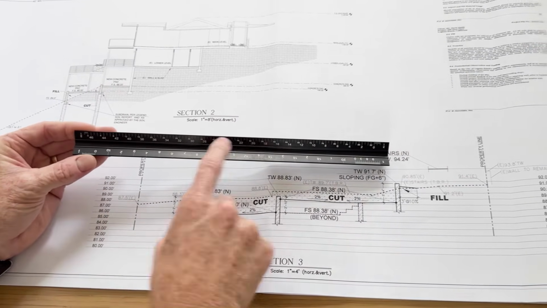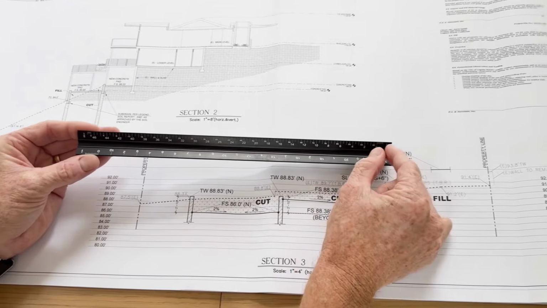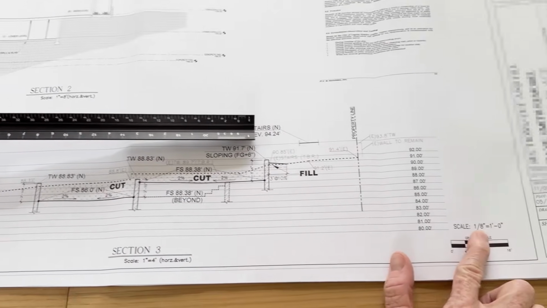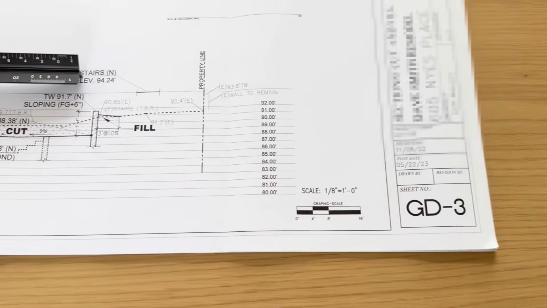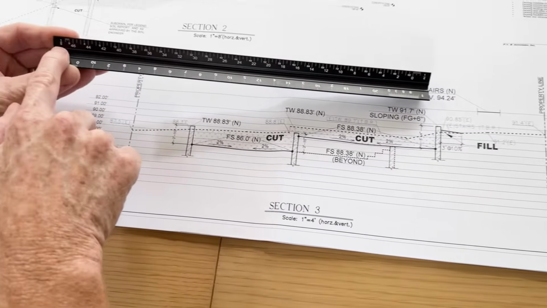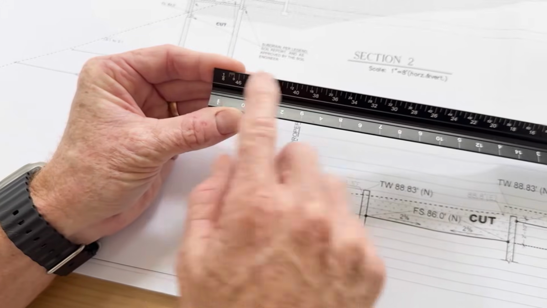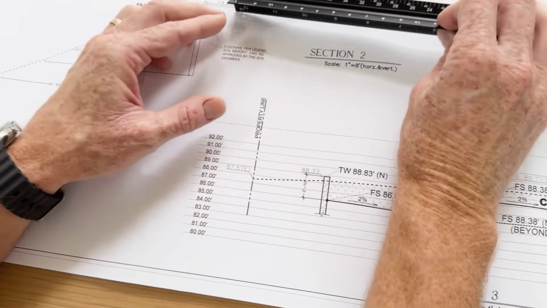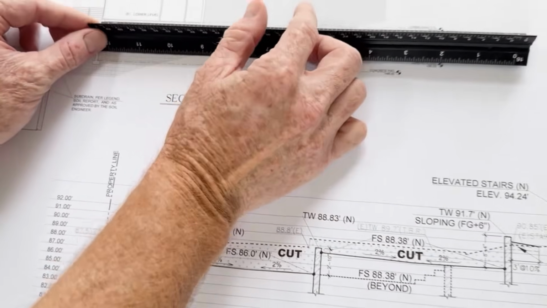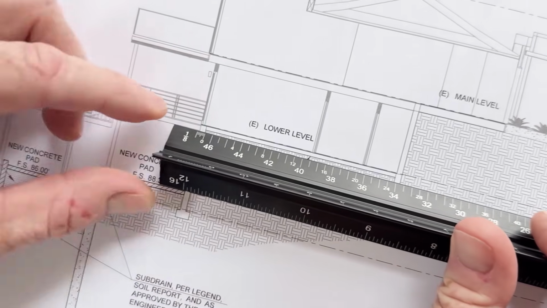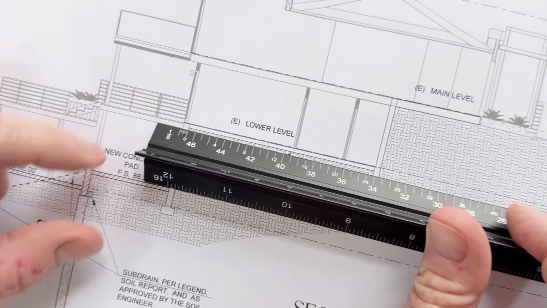So 1/8 to a 1/4 inch. 1/4 inch means, in this case, the scale is 1/8 of an inch to 1 equals 1 foot. So every time we have 1/8 of an inch, which is indicated here on our architectural ruler, equals 1 foot. So for example, if we were to use this, you can zoom in here, every 1/8 of an inch equals 1 foot.